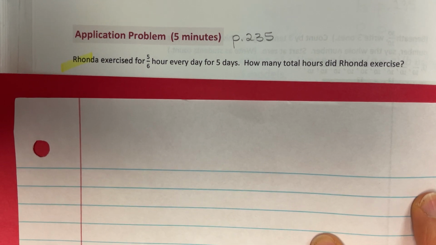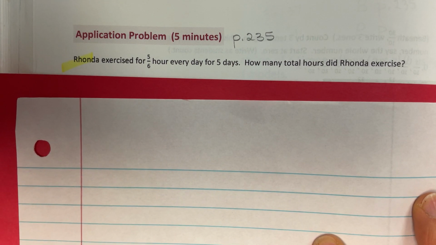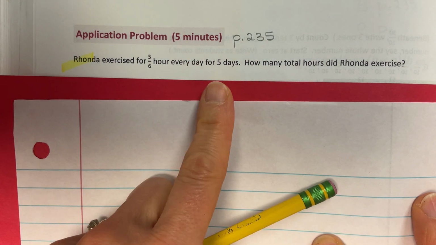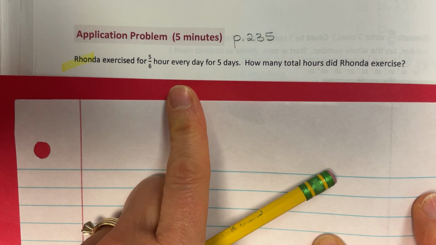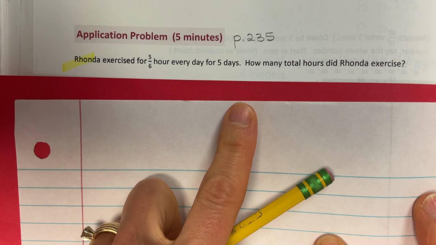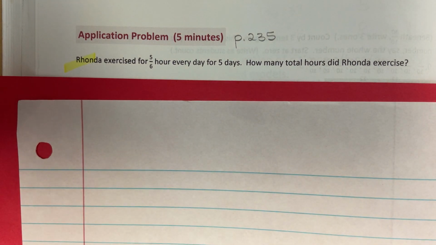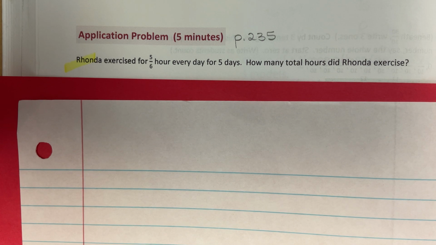We're going to do 2 lessons today, Harlan. Lesson 36 and 37. And you actually don't have this, so you can just watch the application problem, and then we'll get to the problem set in just a second. Okay? So everybody else, Rhonda exercised for 5/6 of an hour every day for 5 days. How many total hours did Rhonda exercise?